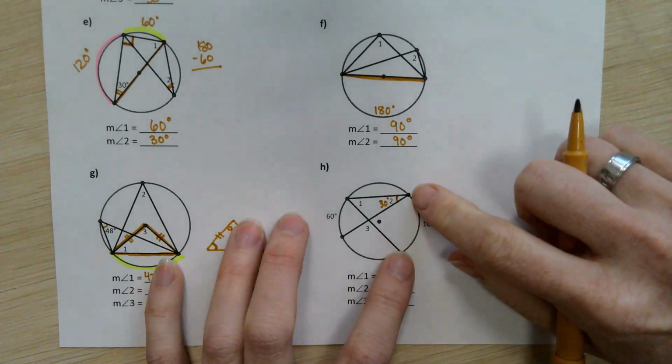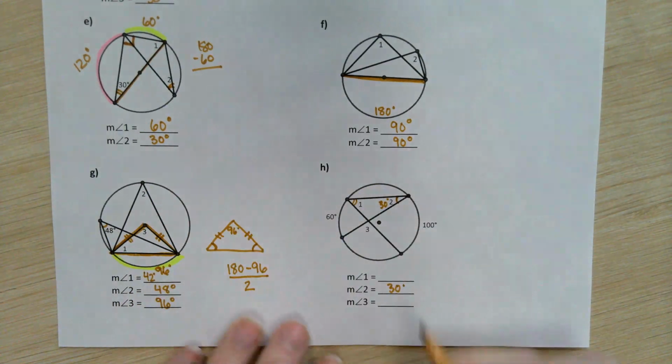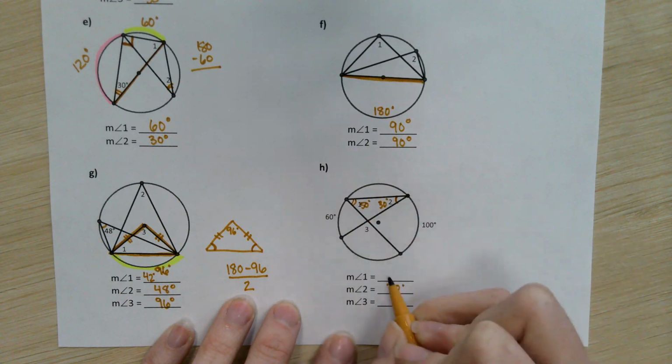I can do the same thing with this 100-degree arc. Follow that all the way back to the circle. That's going to be angle 1. Since that's on the circle, it'll be half of 100, which is 50.